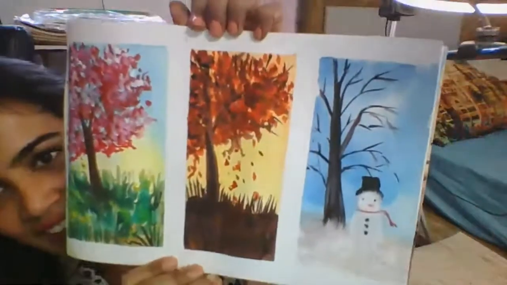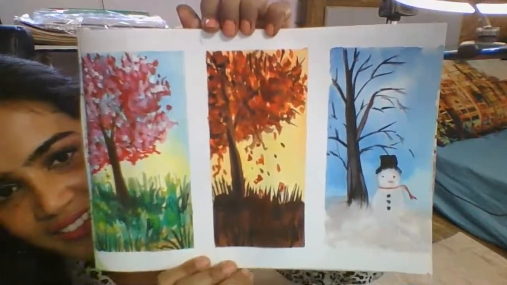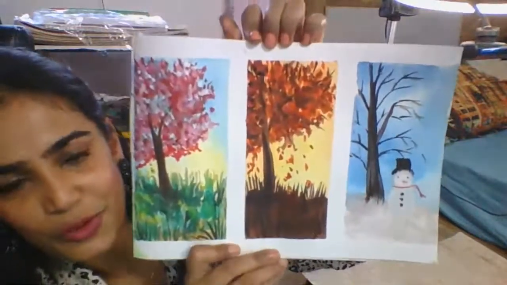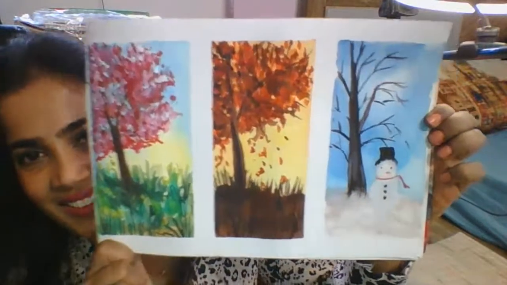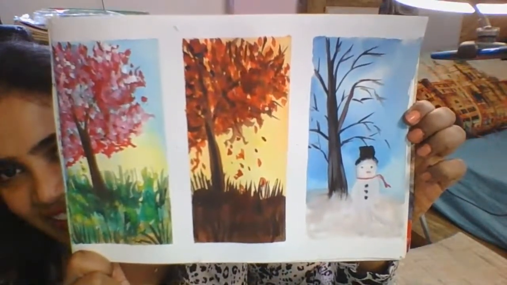It looks very beautiful to make some thinner strips of bookmark, and you can use it as a bookmark or as a greeting card. It looks beautiful, isn't it? I hope you all enjoyed the class today. So this was a simple and beautiful painting which I wanted all of you to draw with me. See how beautiful it looks like.